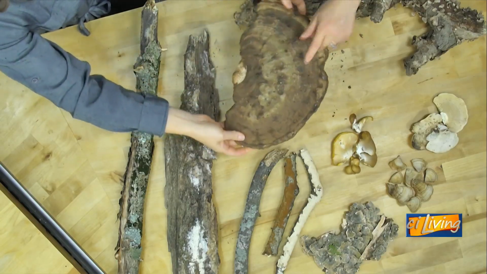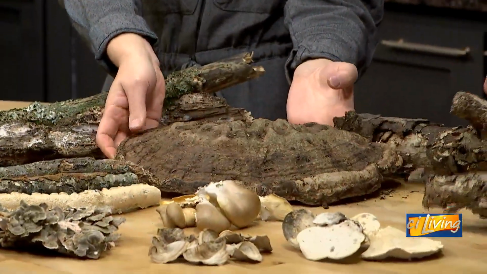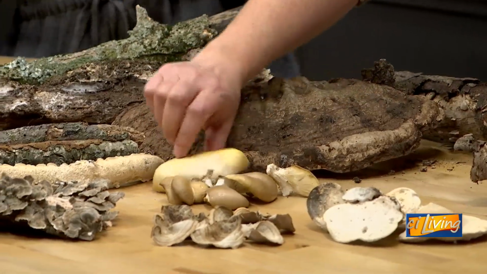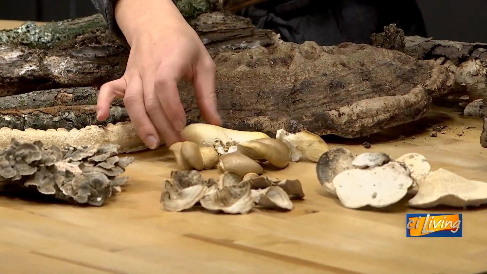And is this one edible if it were alive? Okay, so non-edible mushroom. Right. But you said these, on the other hand, are edible, right? Yep. These are oyster mushrooms, and I just found these yesterday.